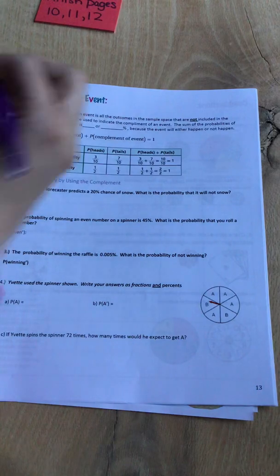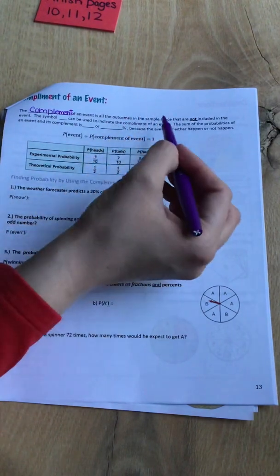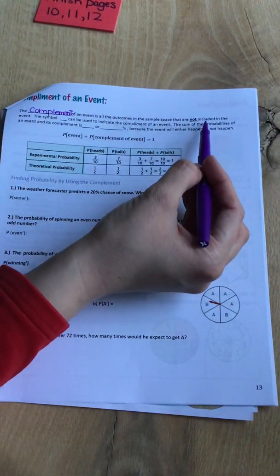We are looking at complements of an event. So, the complement, that's a word I am familiar with. It's all coming back to me now. A complementary angle was two angles that added together, they completed each other, that equaled 90 degrees, right? But the complement of an event, so not of an angle, is all the outcomes in the sample space that are not included in the event. It's what completes it, right?